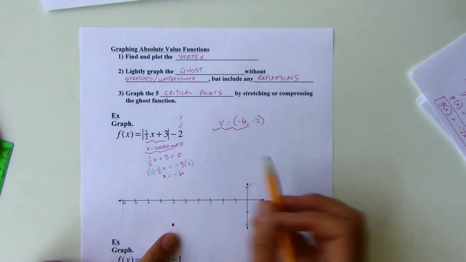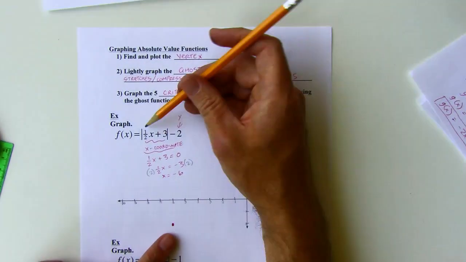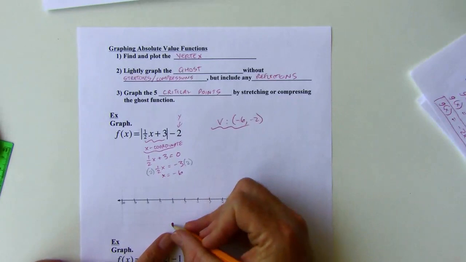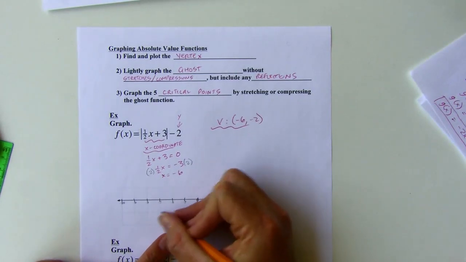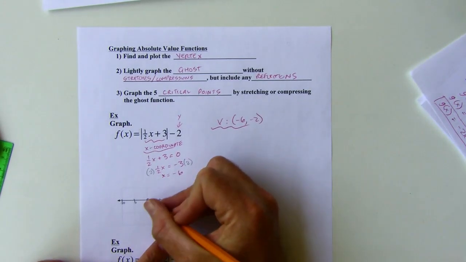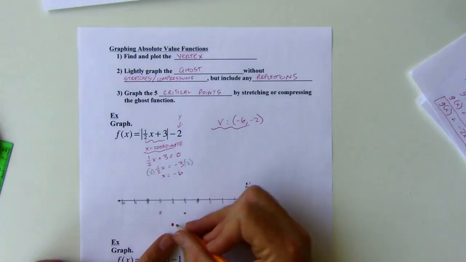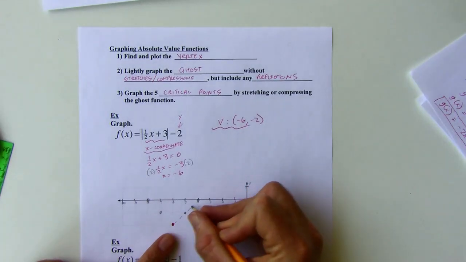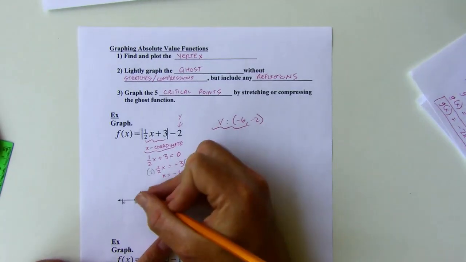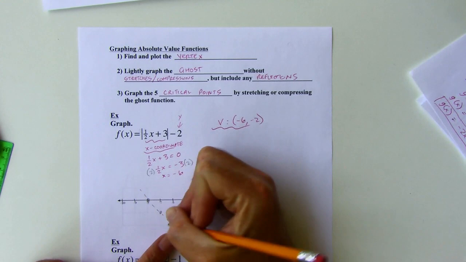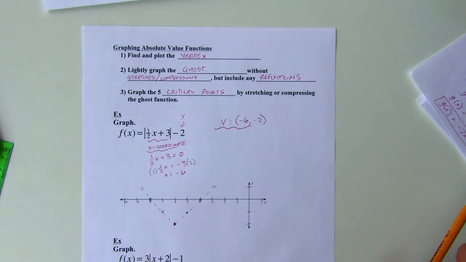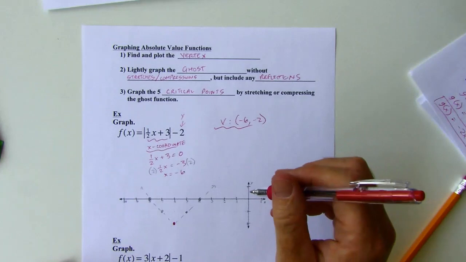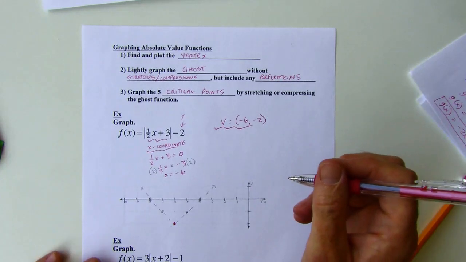I'm just going to pretend there's no stretch or compression, even though I know there is because of the 1/2. But for my ghost, I'm just going to go up 1 to the right one, up 1 to the right one, up 1 to the left one, up 1 to the left one. I'm going to lightly draw this. You could make it a dashed line or just do it lightly in pencil. If I didn't have a stretch or compression, that's what we'd be looking at. But I do have a stretch or compression, and now here's where the thinking comes in.